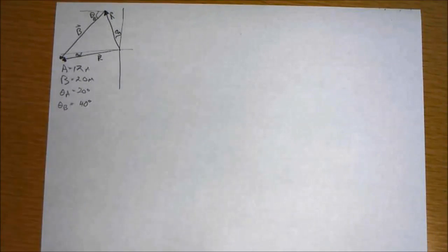We're told that you're walking 12 meters in a direction 20 degrees west of north, and then 20 meters in a direction 40 degrees south of west. How far are you from your starting point, and what is the compass direction of a line connecting your starting point to your final position?